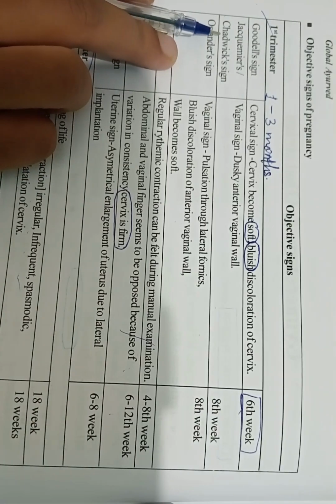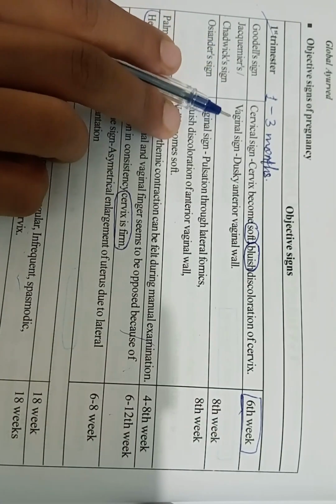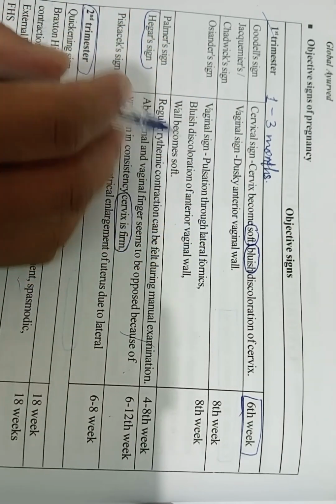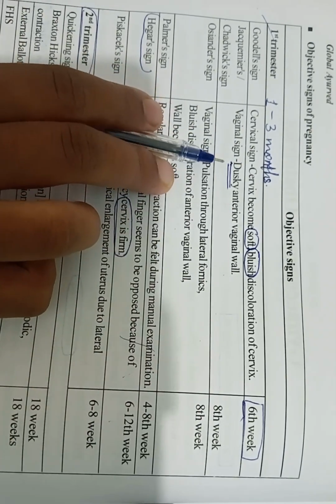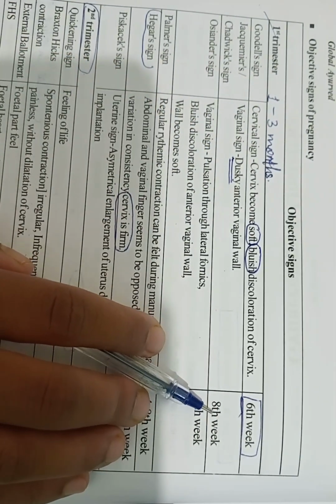Then comes Jacquemier sign, also called Chadwick sign. It is a vaginal sign, dusky anterior vaginal wall. It means the vaginal wall anteriorly turns a dusky color. This we can see in the 8th week of pregnancy.